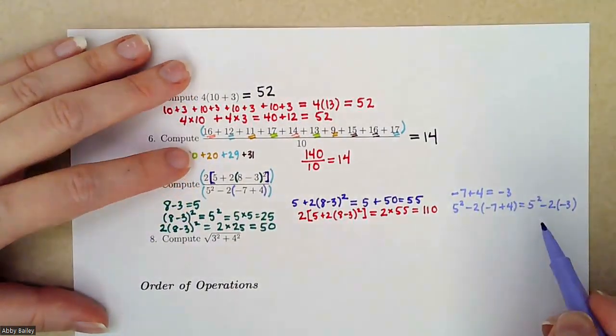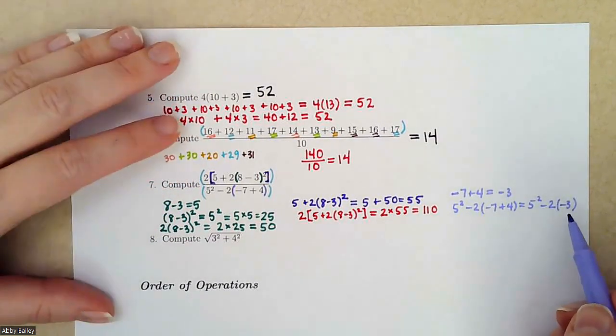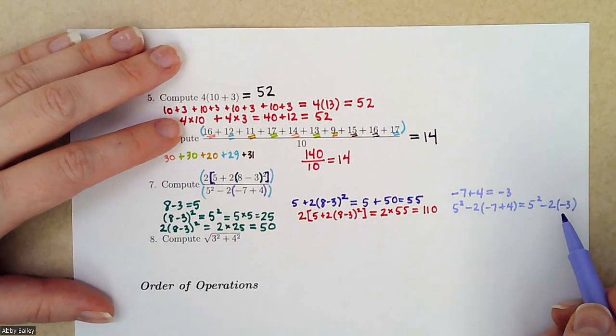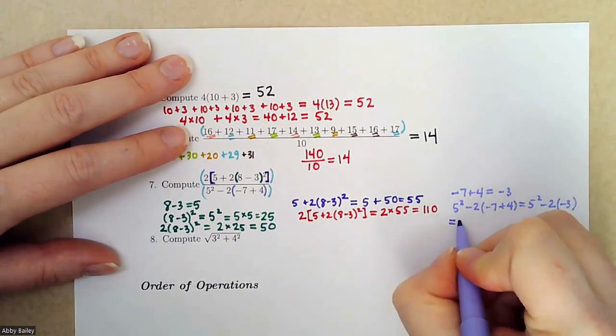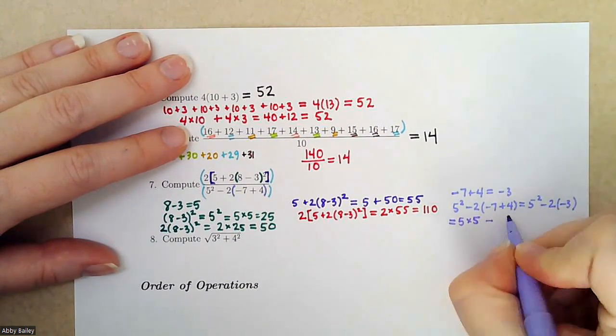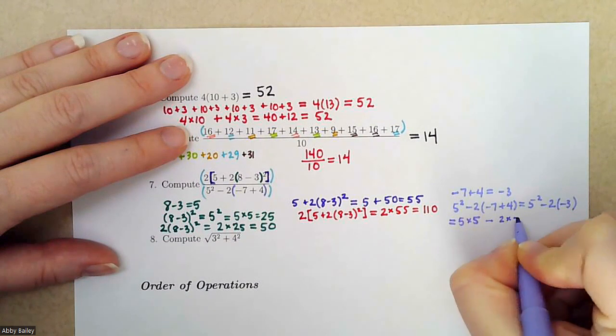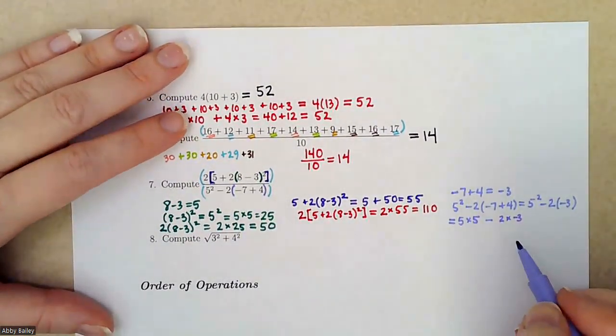Now that looks sneaky. Yuck, because we have a negative and it seems like subtraction, but it's actually multiplication. So just for my mind, I'm going to rewrite this as 5 times 5 minus 2 times -3. Okay, and that just helps me.